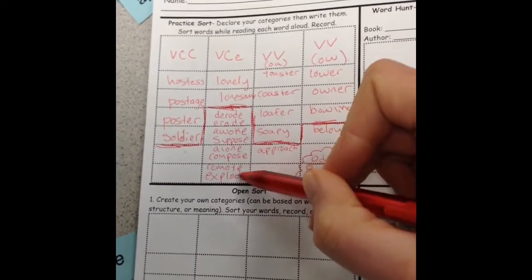And you can see it's kind of messy, and I had to squeeze some in because we had a lot in one category, and that's okay. You just write it as neat as you possibly can.